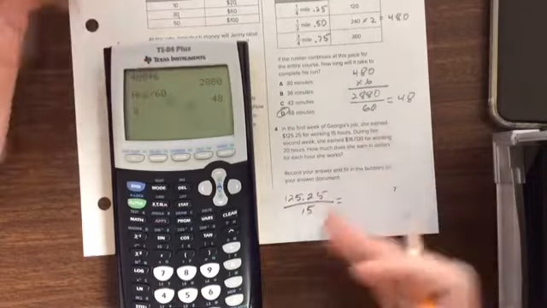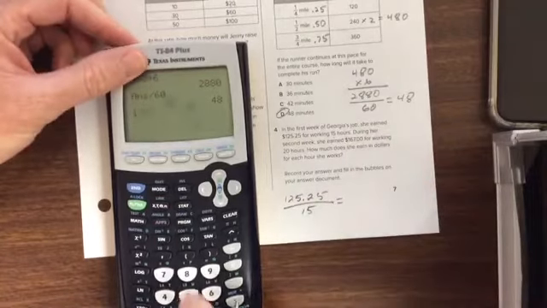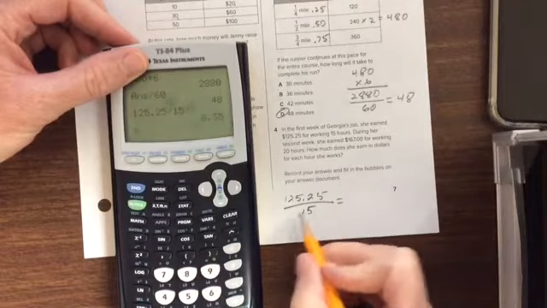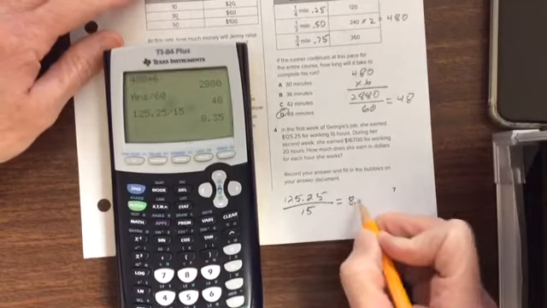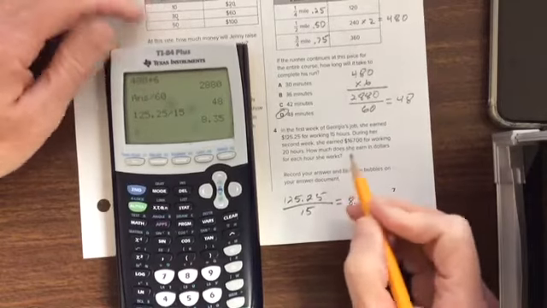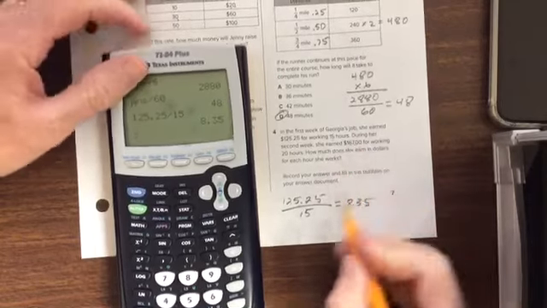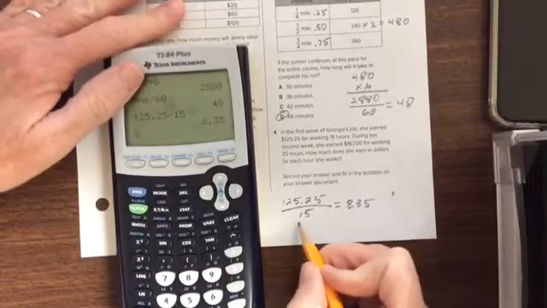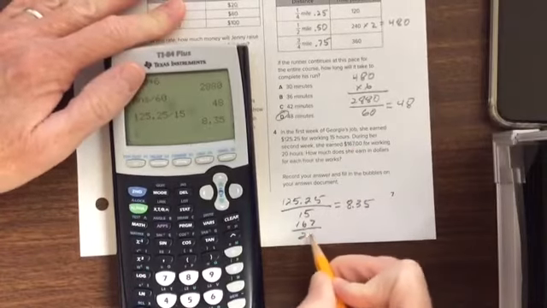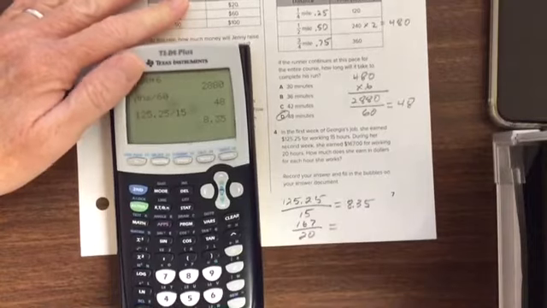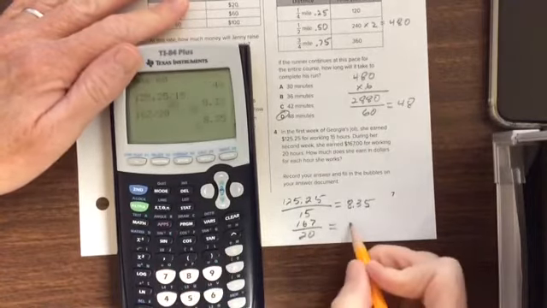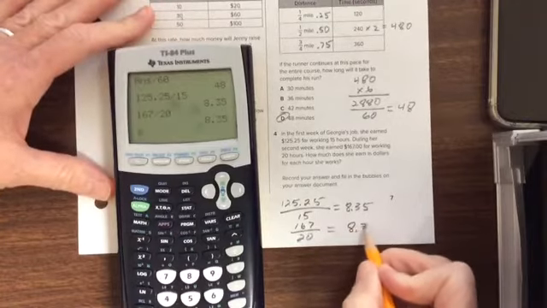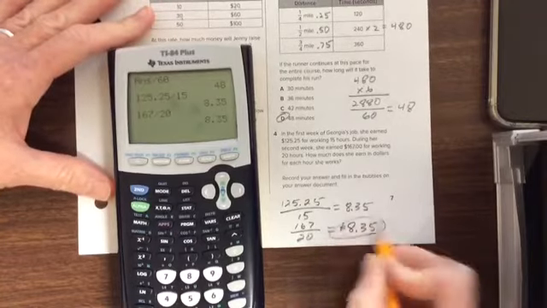You can just use basic math. So the first week she earned 8.35 per hour, and let's see if this one's the same. Yep, she earns $8.35 per hour.